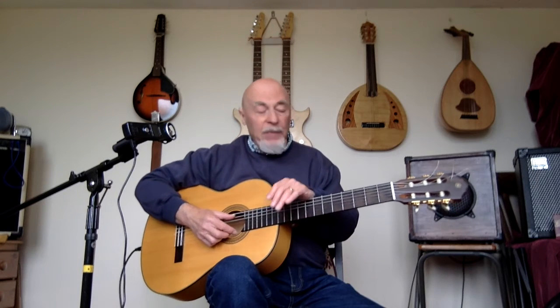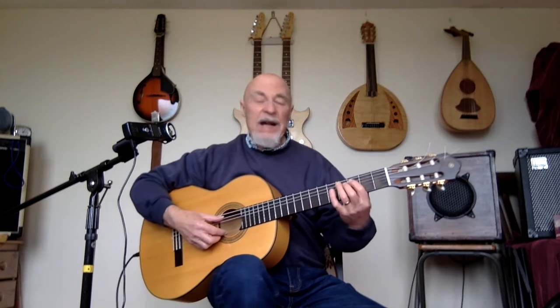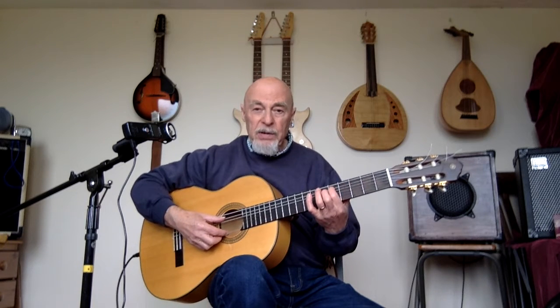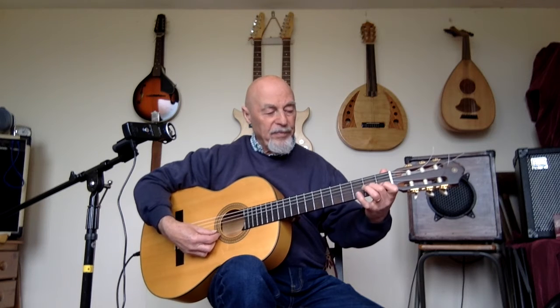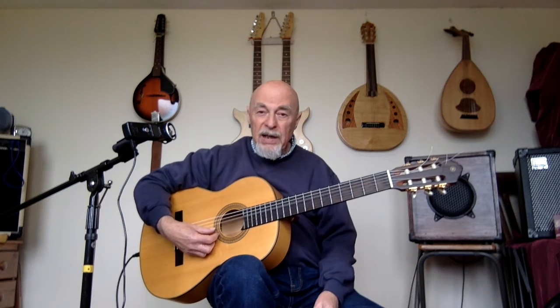Now the Dorian, if we go back to the C major scale, the Dorian is actually based upon the second note of the major scale. So therefore, if we look at the C major scale, the second note of that is going to be D. So we use the notes of the C major scale, but we switch our root, our key, to D.